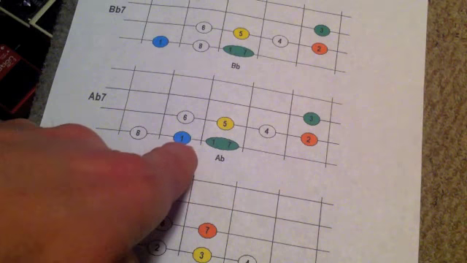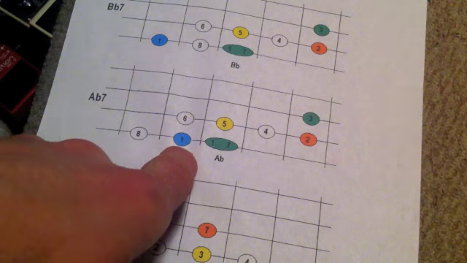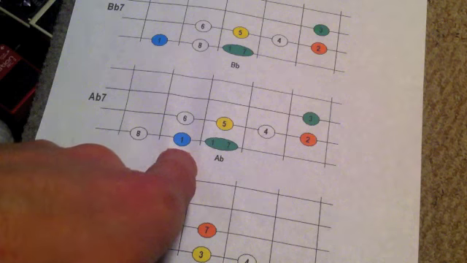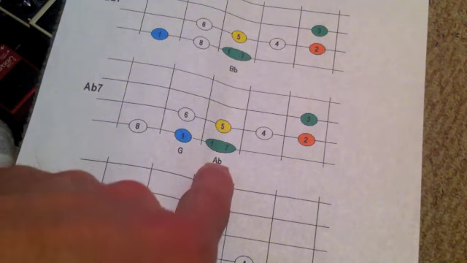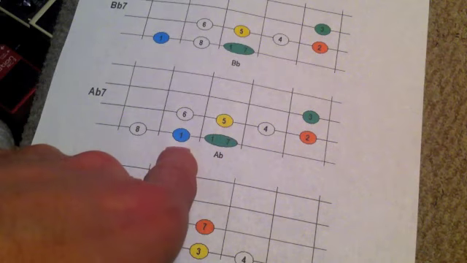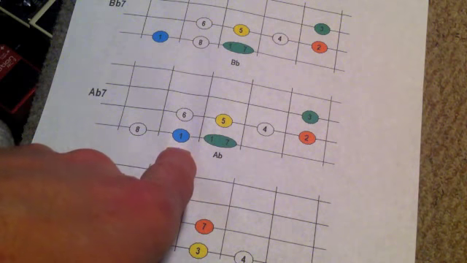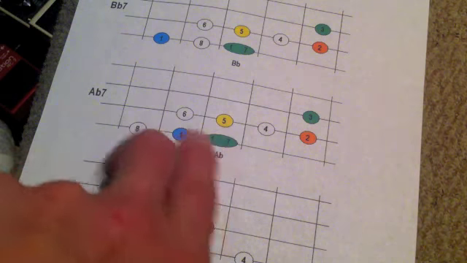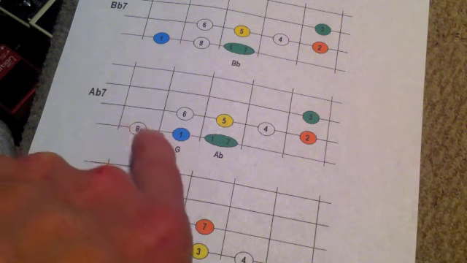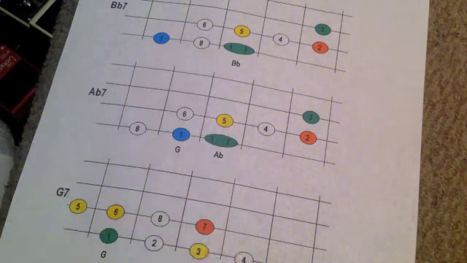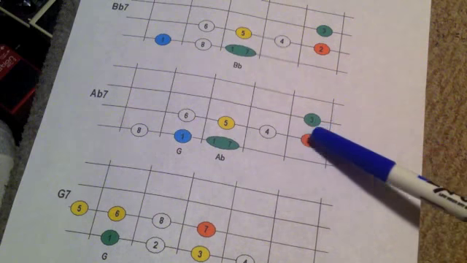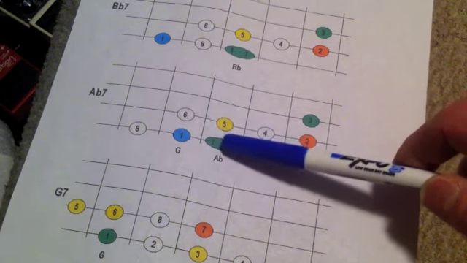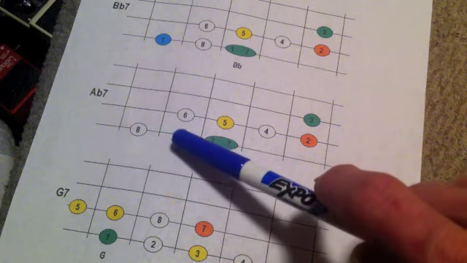So we're going to have to come down to that on the 1, which this note here is the major 7th of the A flat run, but because it is also the 1 of the G dominant 7, we're going to flip-flop the order of these two notes from what we did here. So in this case, it'll be 1 and 2 and 3 and 4 and 1.